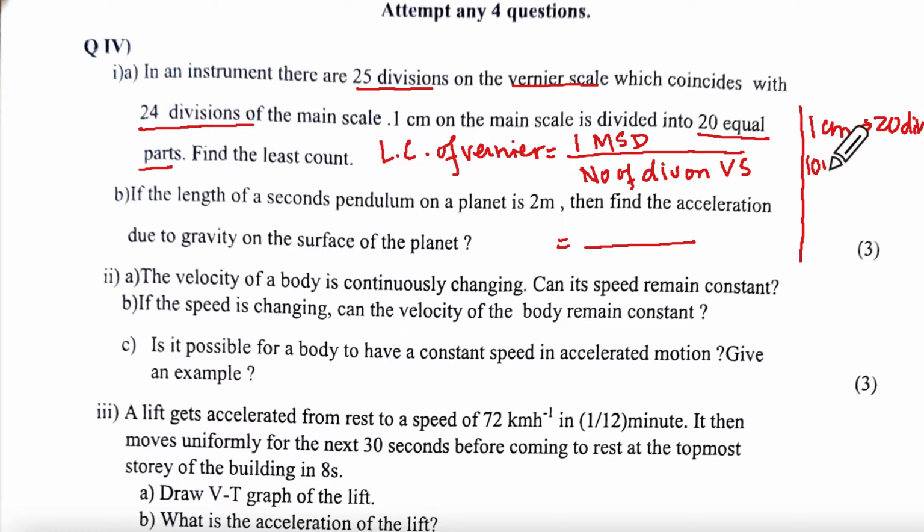That means 10 millimeter has got 20 divisions, which means 1 millimeter has 2 divisions. Correct? Which means 1 division is going to be equal to half millimeter, yes? Yes, ma'am. I'm writing 1 main scale division as 0.5 mm.